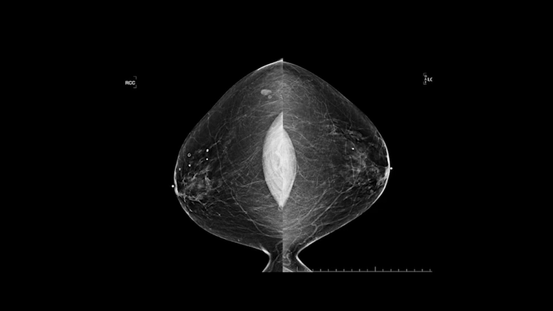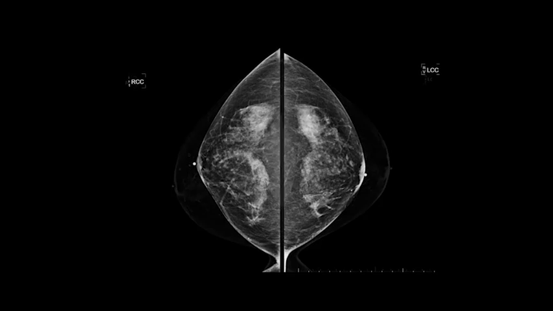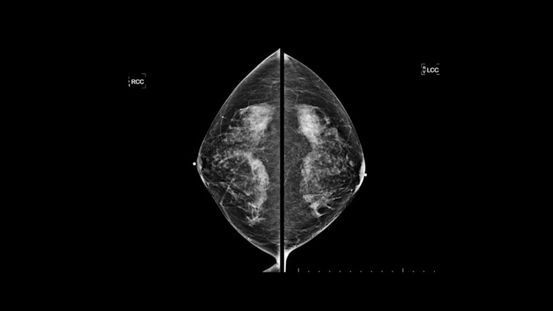So these are good images. The muscle shows. It's very easy to get muscle on this patient, obviously. The nipples aren't off centrally that bad, just a little bit on the right CC. But these would be good images to send in for the ACR or your accreditation body. This would be a BI-RADS 2.